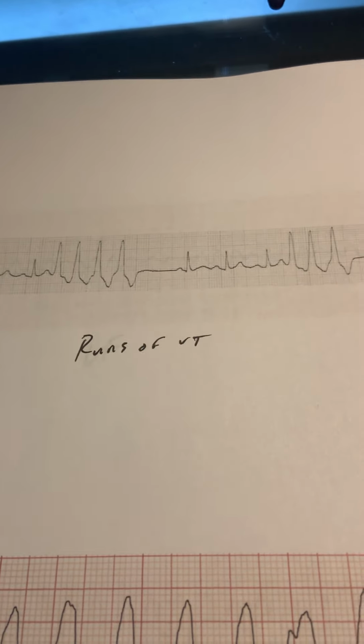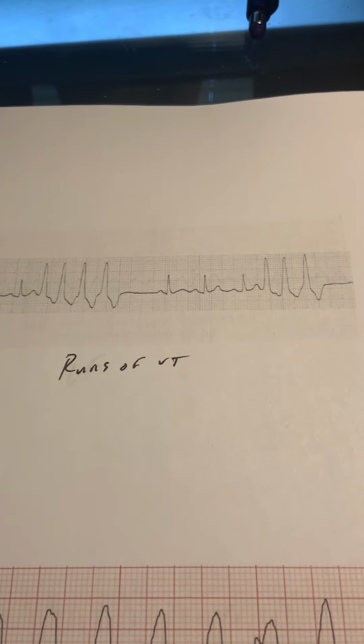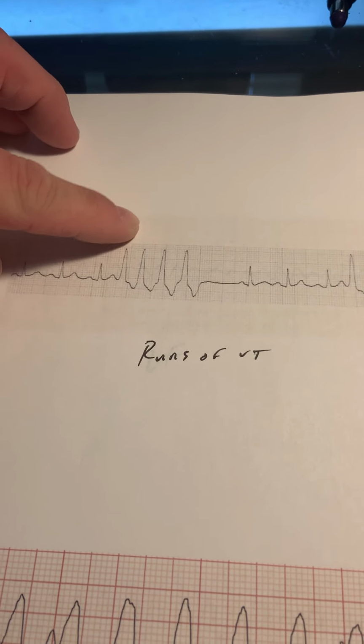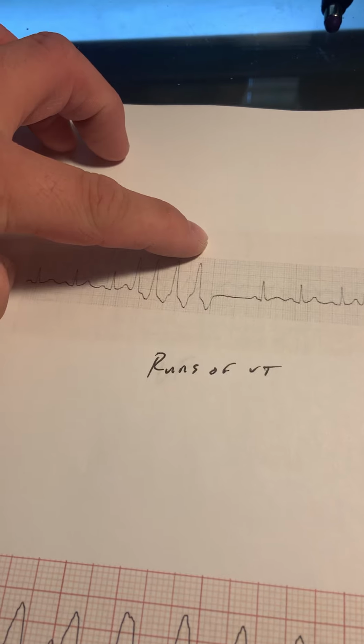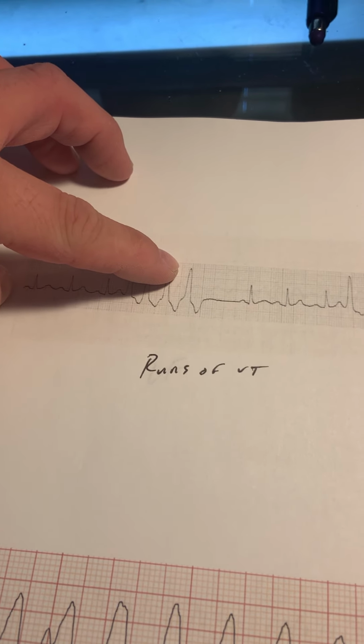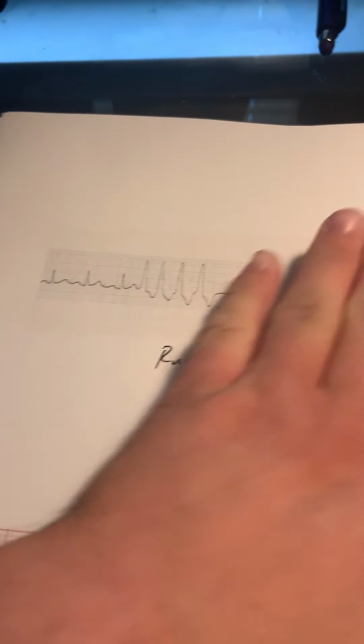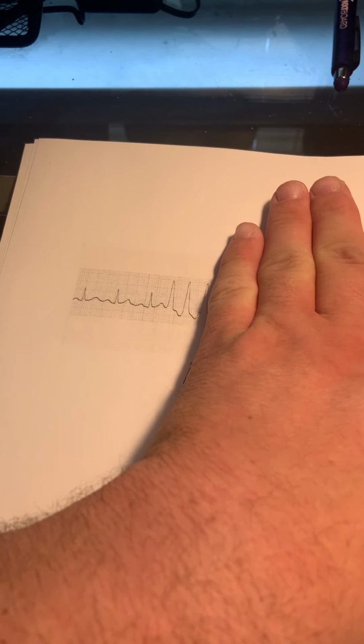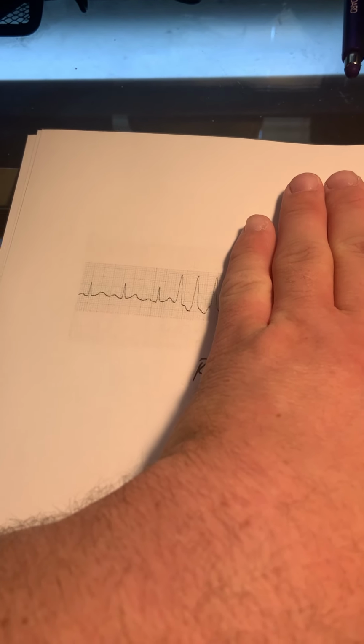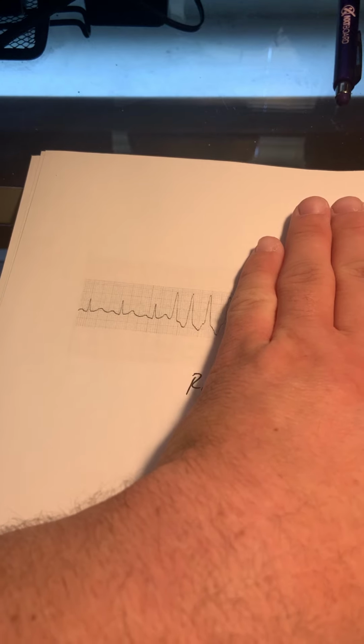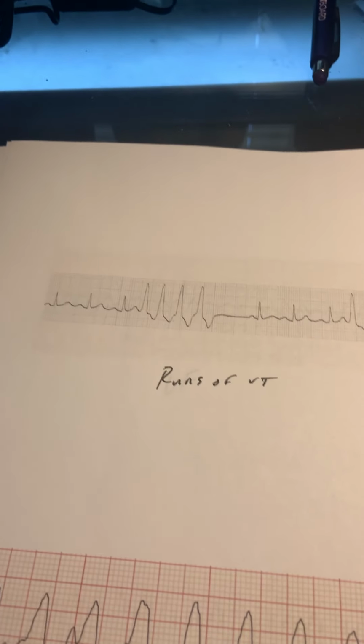And that's kind of the point that I wanted to make with this strip. So if you've got 3, in this case we have 4. If you've got 3, it's VT. If you've got 2, that is what's called a PVC pair. Okay. And if they had 3, you can also call it a triplet too.